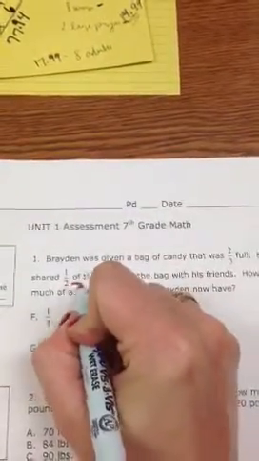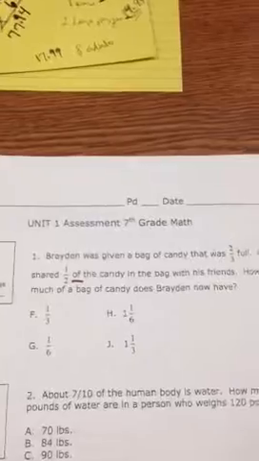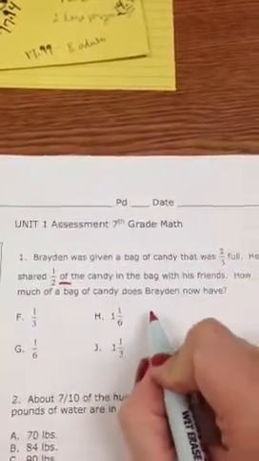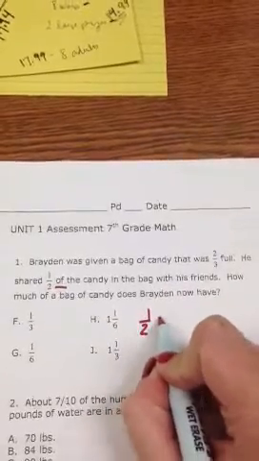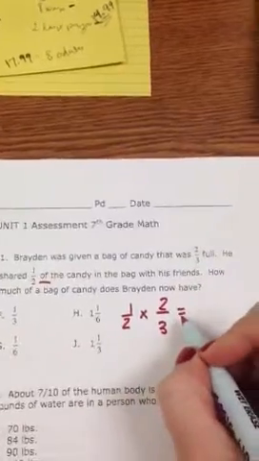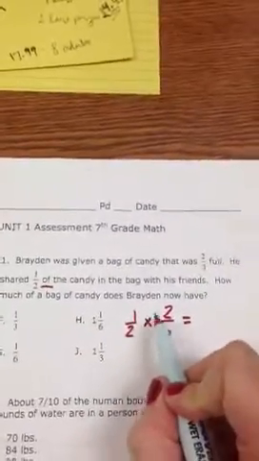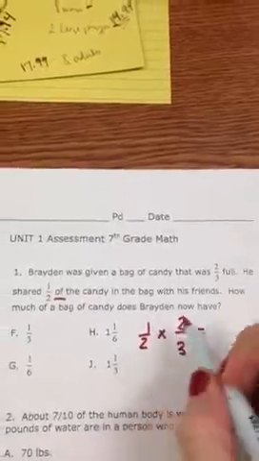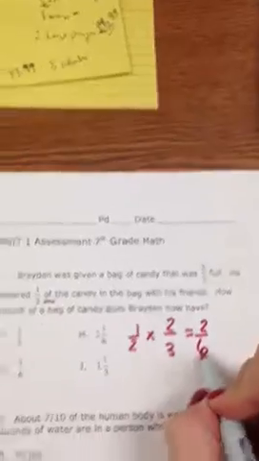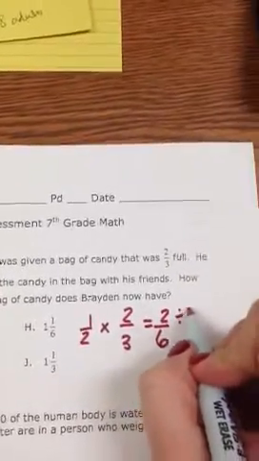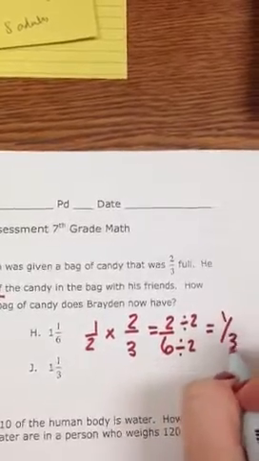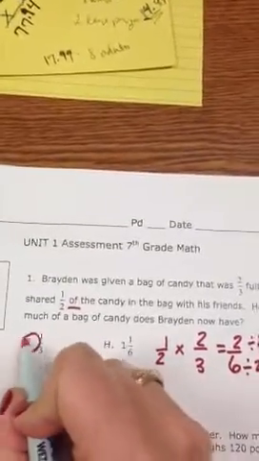Your clue here was the word of followed by the fraction, which is a clue for us to multiply our fractions together. So half times 2/3, okay? If you remember fractions, you multiply straight across. 1 times 2 is 2. 2 times 3 is 6. And of course we have to reduce. We can divide these by 2. 1/3. So the correct answer was F.